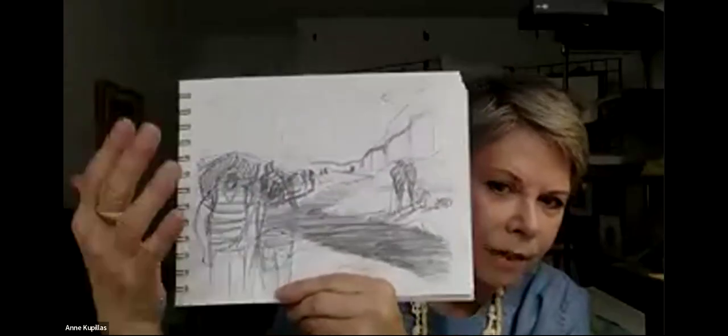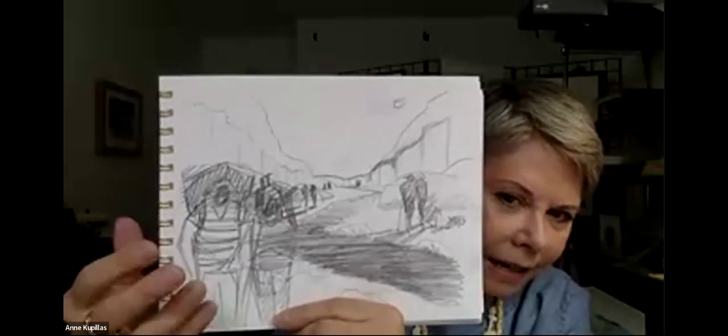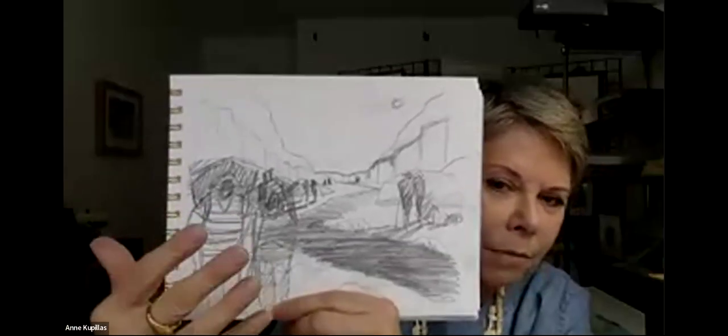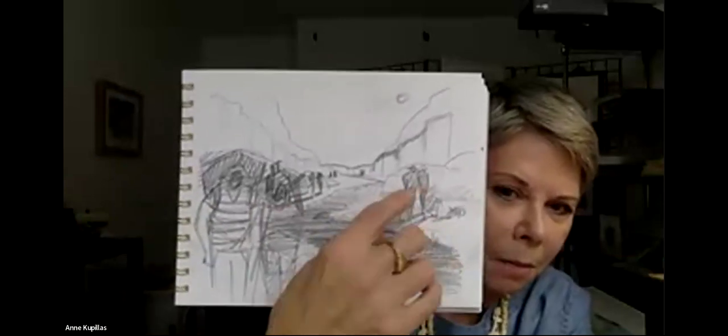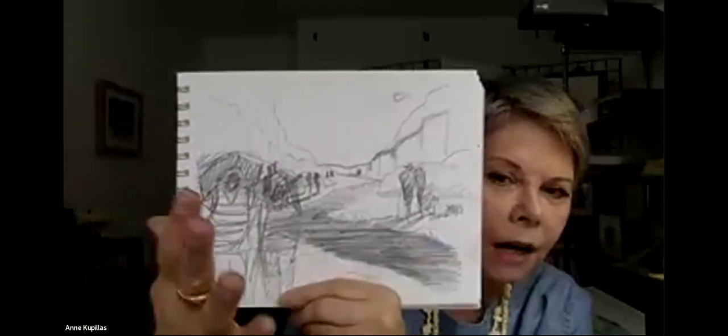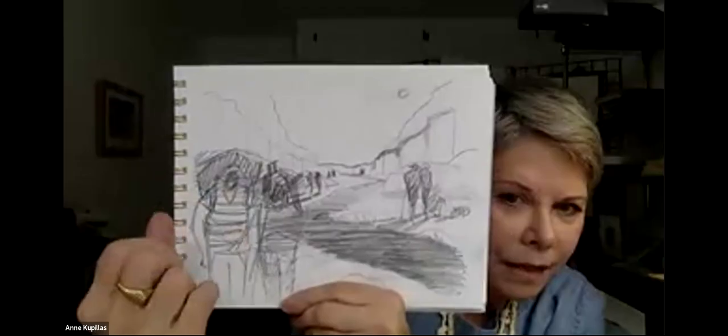I didn't use perspective lines. So I just was winging it in here. And so the scale maybe not 100% correct. Maybe these should have been a little bigger, or these should have been a little bigger. I don't know. But overall, I think it's fairly believable.